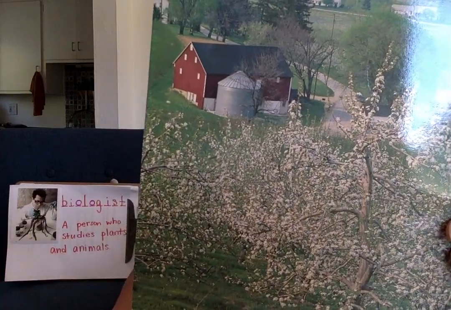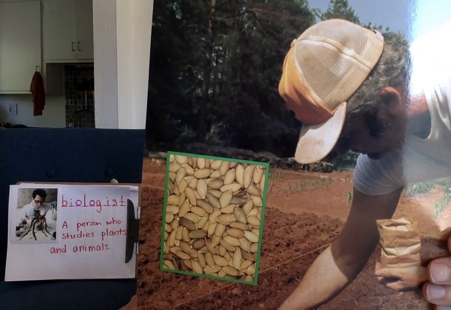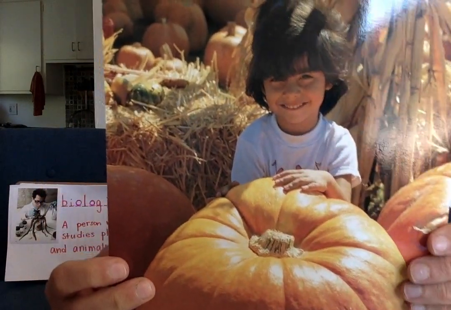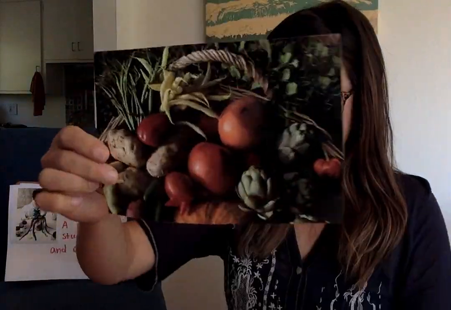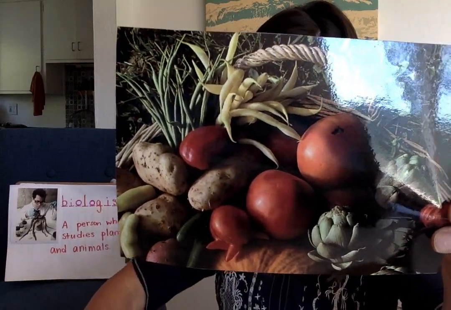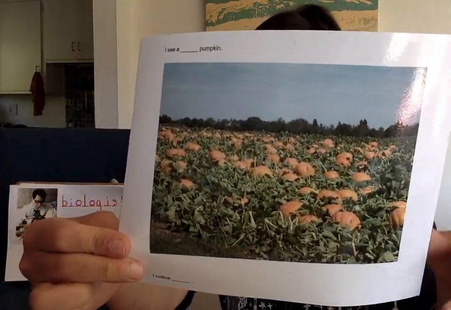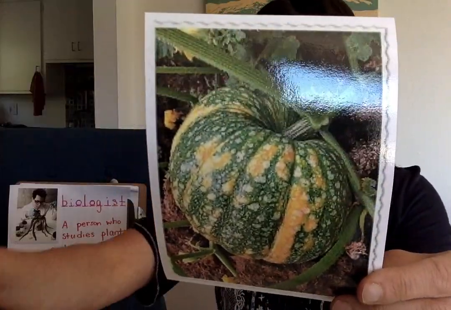But these are all pictures that are related to plants. So think about, how are these related to plants? What do you know about these things that you're seeing? What do you notice? What do you observe?